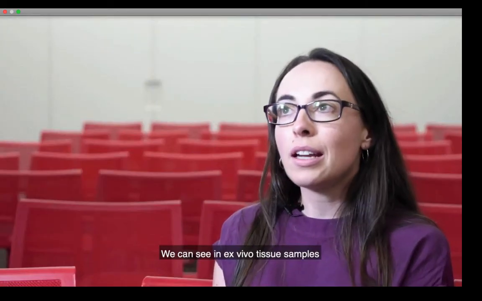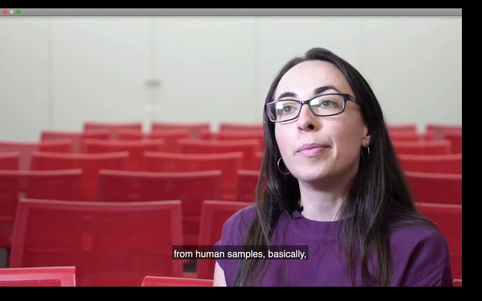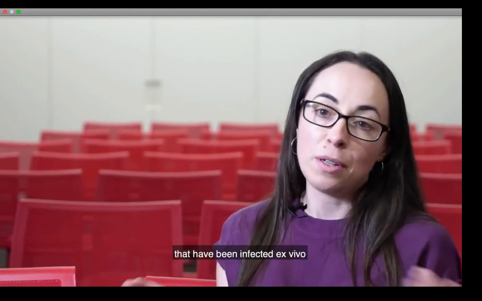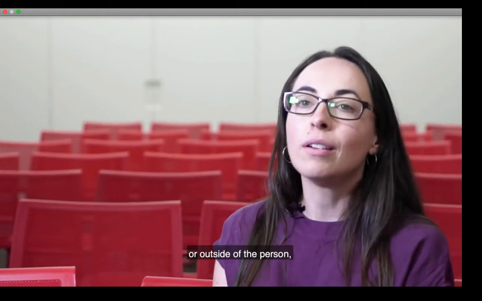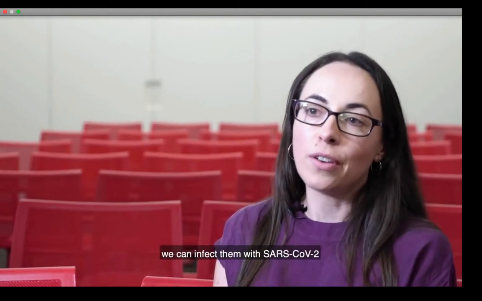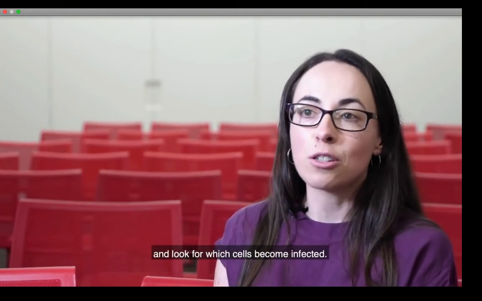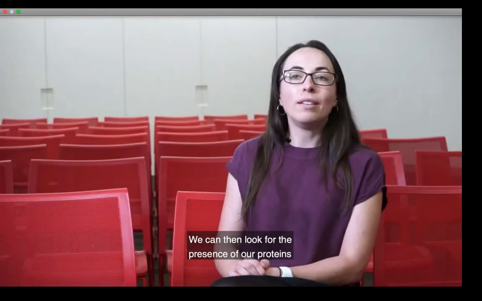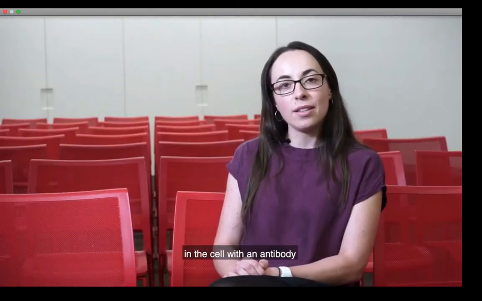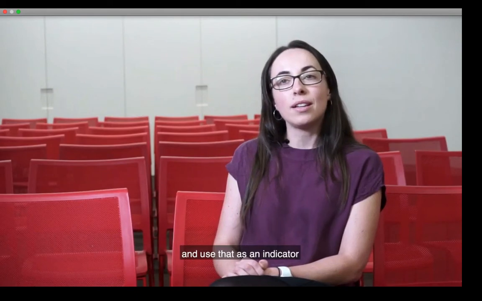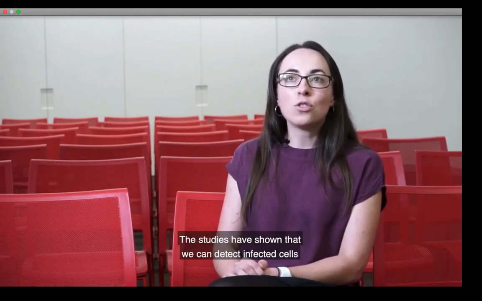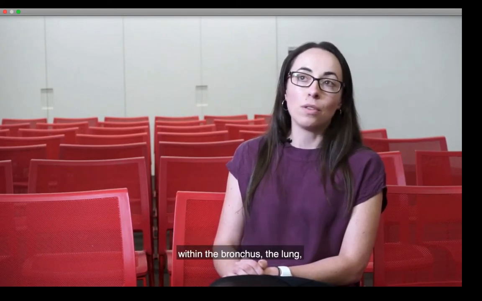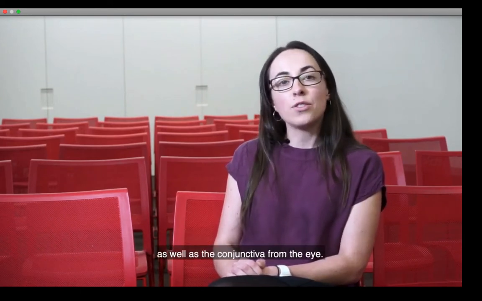We can see in ex vivo tissue samples, basically human samples that have been infected outside of the person, we can infect them with SARS coronavirus 2 and look for which cells become infected. We can then look for the presence of viral proteins in the cell with an antibody and use that as an indicator to show us what cells become infected. And studies have shown that we can detect infected cells within the bronchus, the lung, as well as the conjunctiva from the eye.